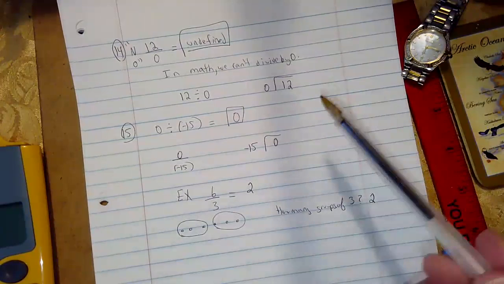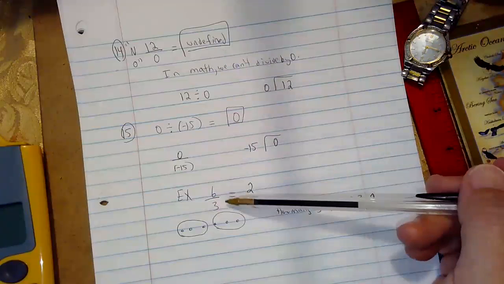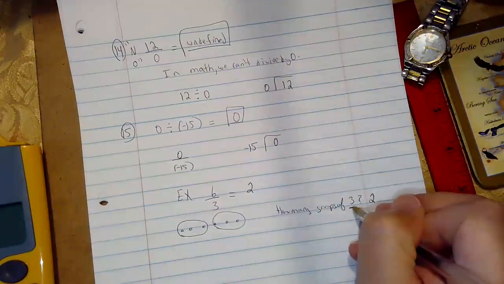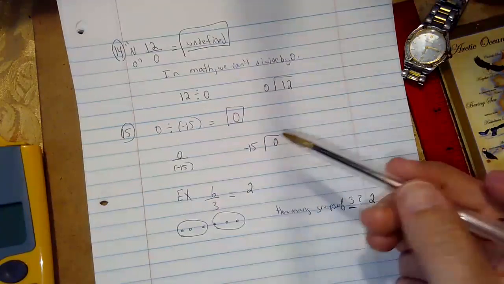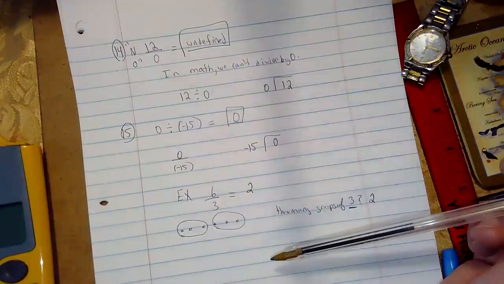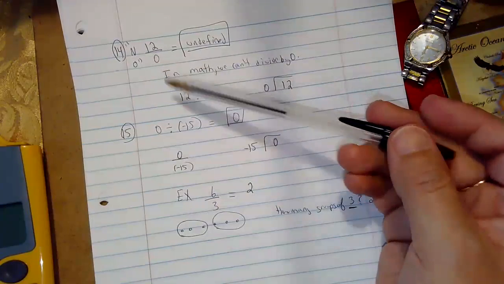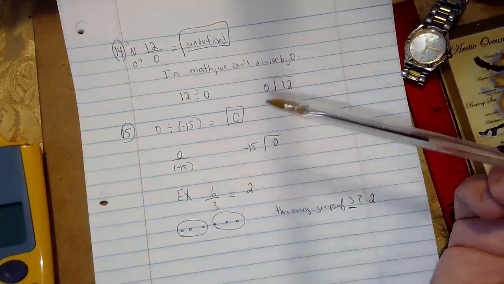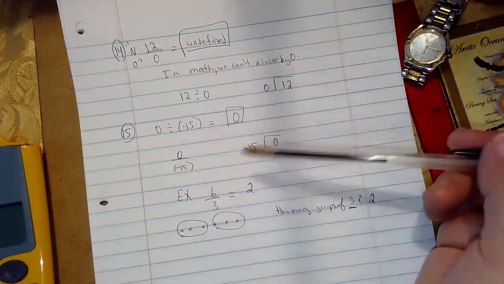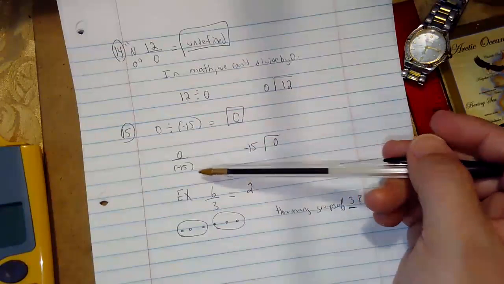That's why over here this is undefined, because in order to do your division and you look at your denominator, you want to say how many groups of, like in this example, 3. We wouldn't bother doing division if we couldn't say how many groups of 0 can we make, right? In this case, this is undefined. We need to have at least a group of 1, right? Okay, and over here, this is 0 divided by negative 15, okay?